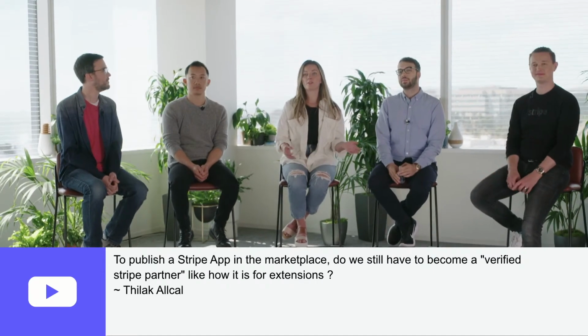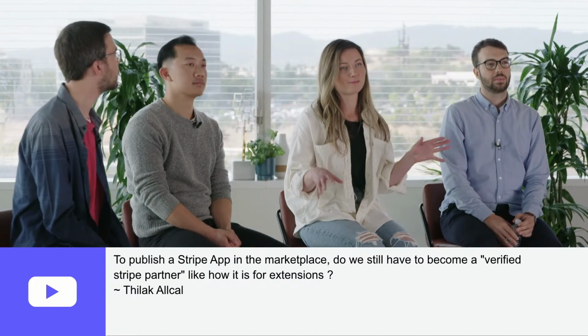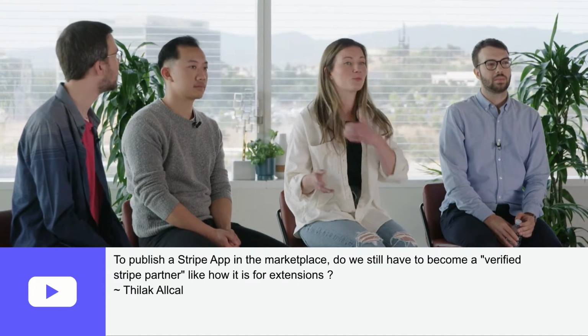Yeah, so verified Stripe partner was something that we did with extensions, which Stripe apps is different from, or it's soon going to replace extensions, and you don't have to become a verified Stripe partner. We do still have a partner program where you can enroll and become a verified partner. I think the nomenclature there is a little different, but those are two separate programs. I mean, you can say that by passing app review, you become verified in that respect. Yes, but we don't call it verified. You are published. Yes, thank you. All right, let's go to another question.